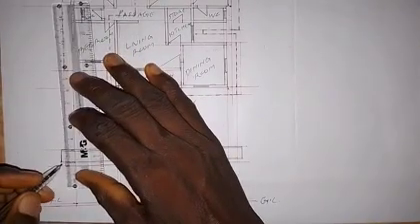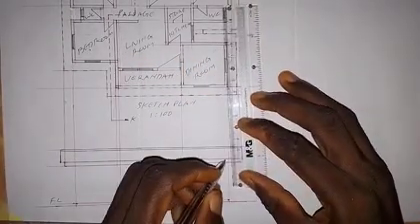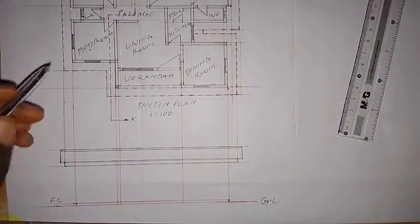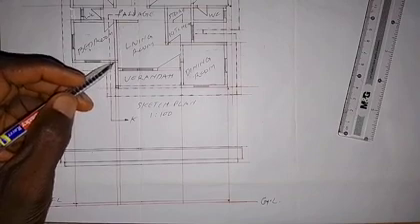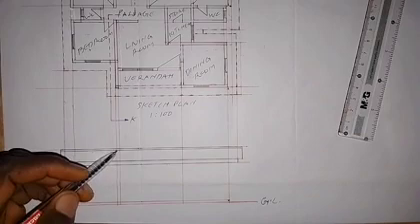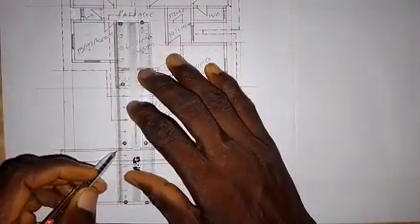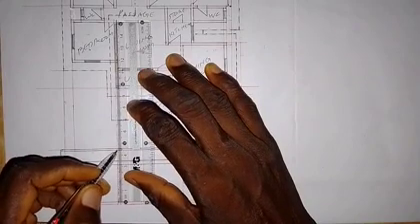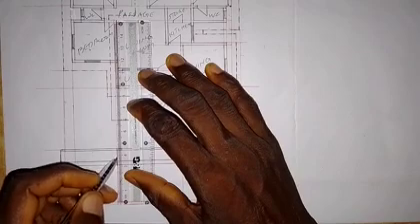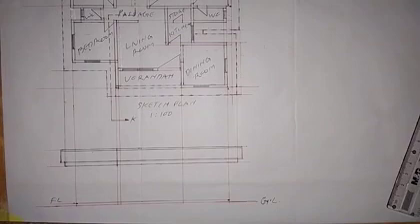Then I'm going to make this line a thick line, and this line will also be a thick line. Another thing is that because they mention double gable, we are going to make this line a thick line around here. There'll be a thick line here. Okay, so we leave that as we have it there.